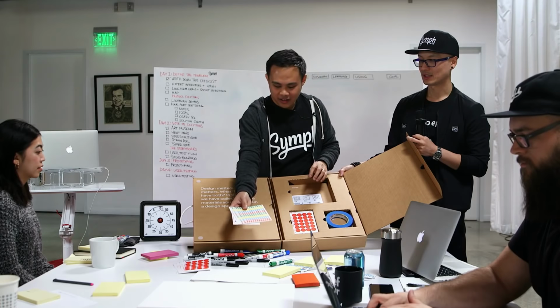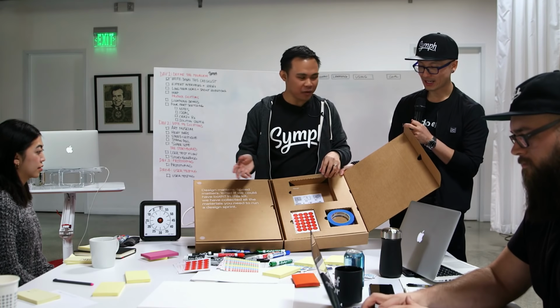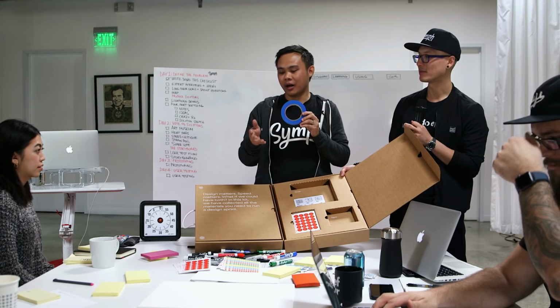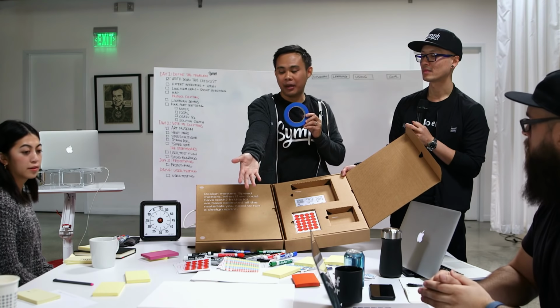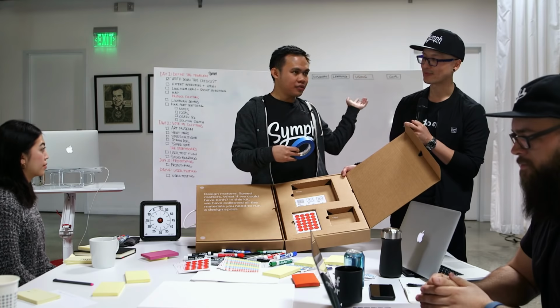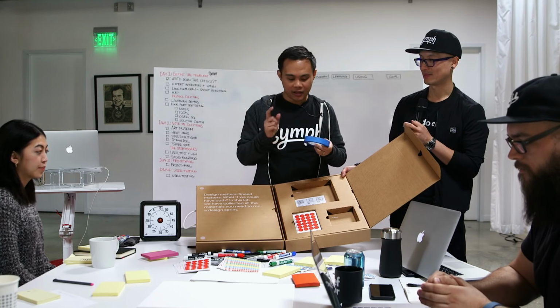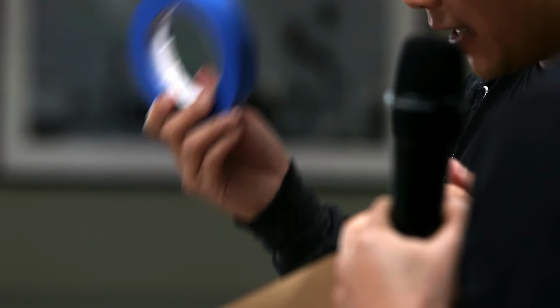And I'm just going over the ingredients in the cookbook. And then we have the tape. What is the tape for? So, at some point we need to tape this paper onto a surface. It could be the whiteboard or the wall. And the blue tape is painter's tape. Exactly. Perfect.